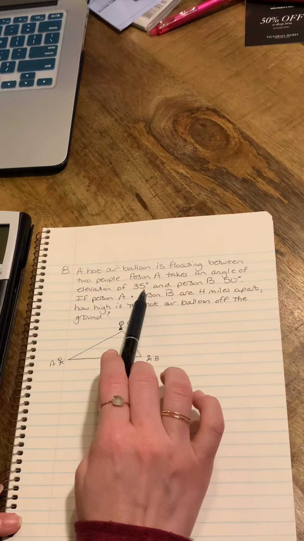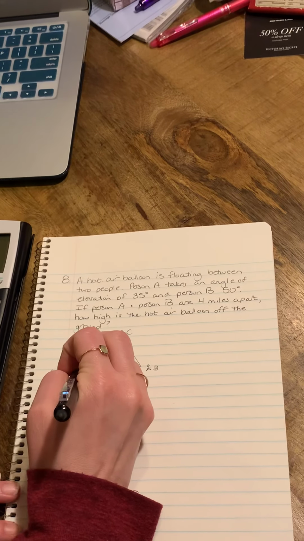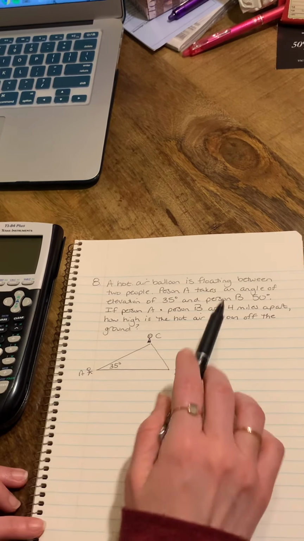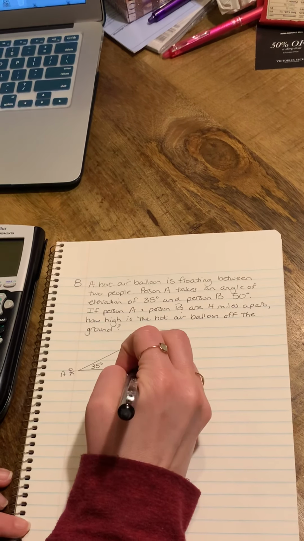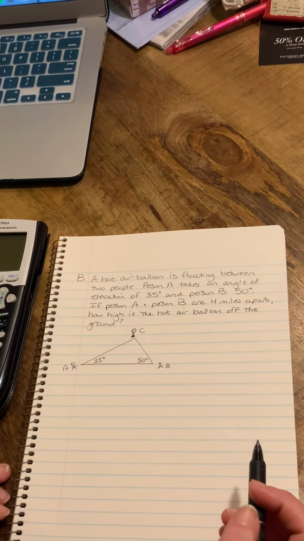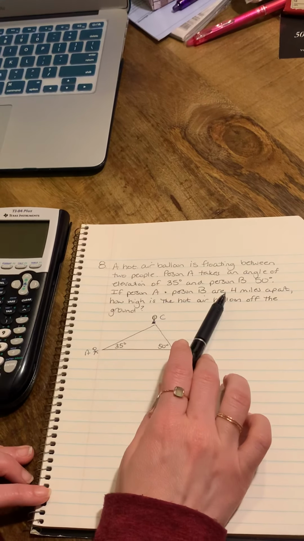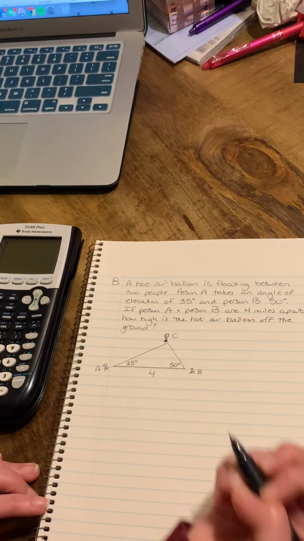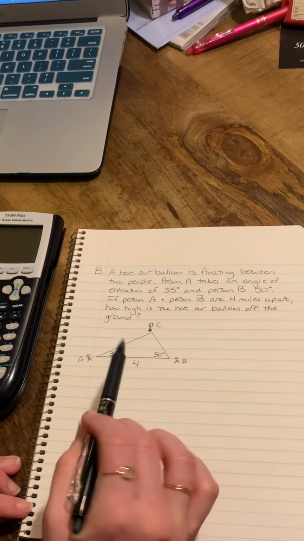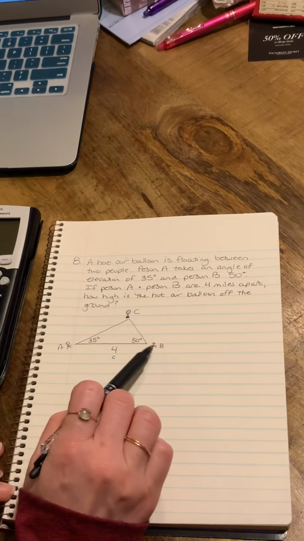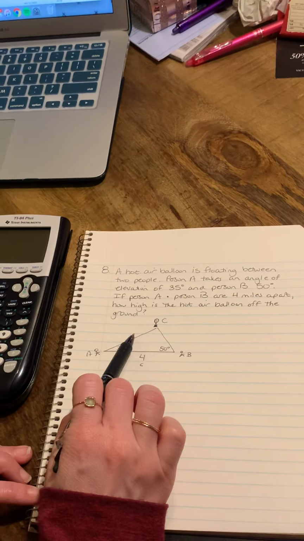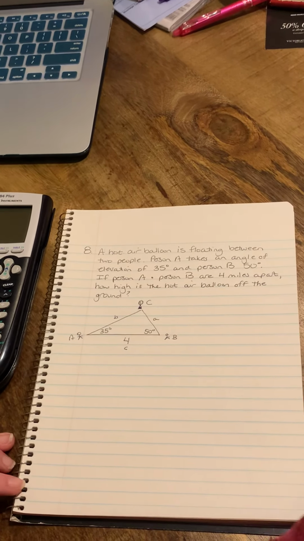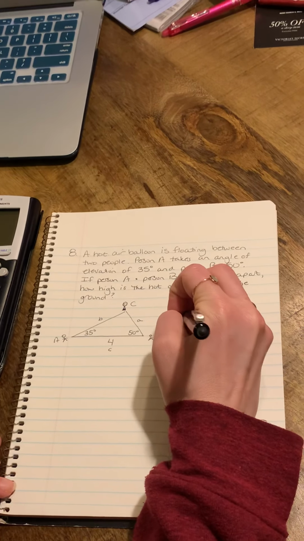Person A takes an angle of elevation of 35 degrees. So 35 is gonna go in this corner right there for person A. Person B, 50 degrees, right there. And then they're standing 4 miles apart. That's gonna be this distance here, which is gonna turn out to be lowercase c. I'll go ahead and label these other sides. Angle B, side B, and A with A. And I'm gonna fill these in with my table.